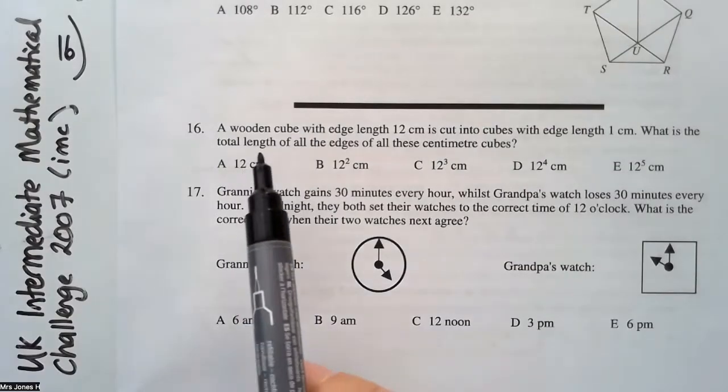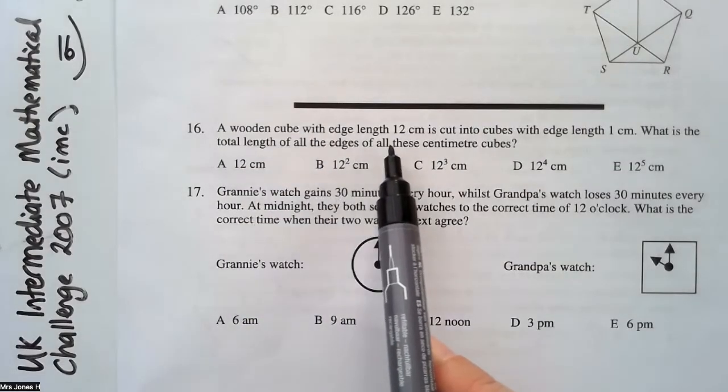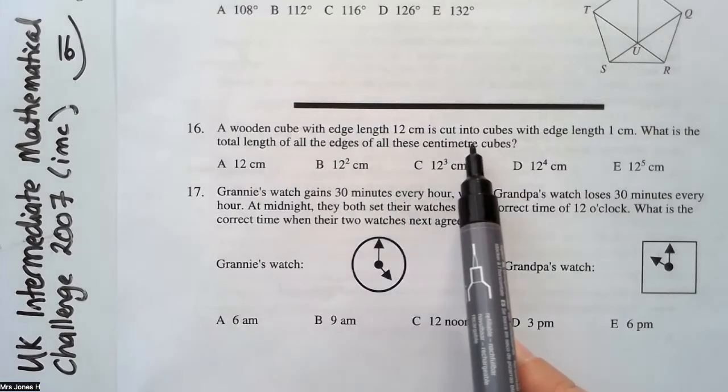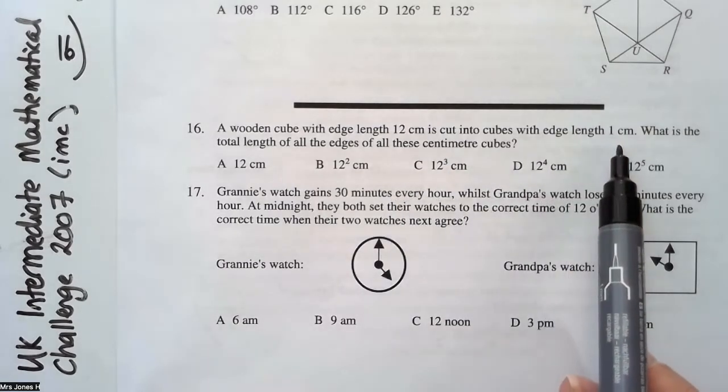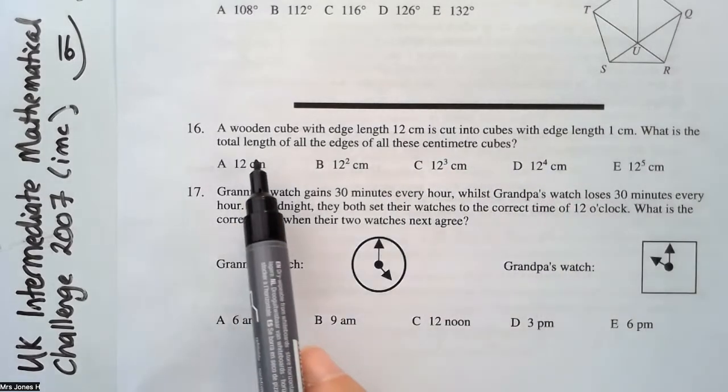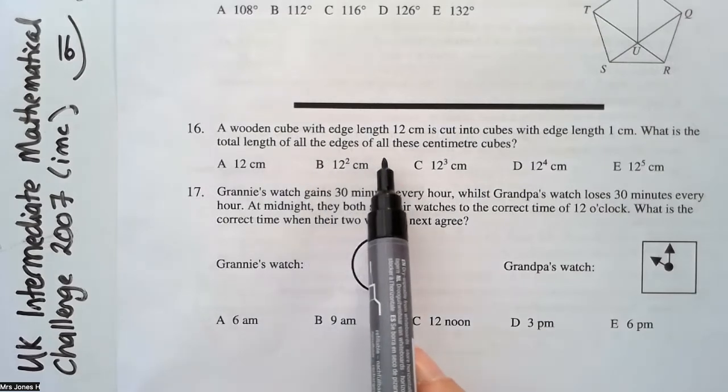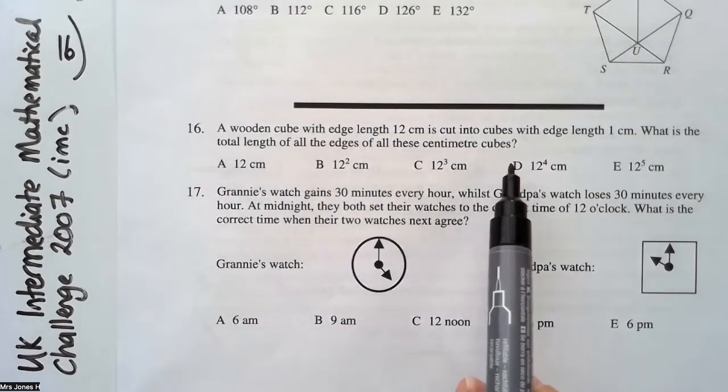Question 16. A wooden cube with edge length 12 centimetres is cut into cubes with edge length 1 centimetre. What is the total length of all the edges of all these centimetre cubes?